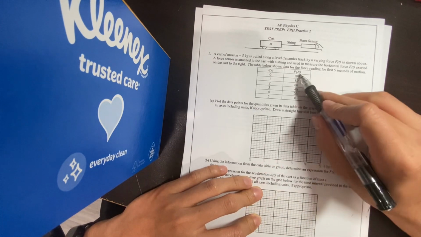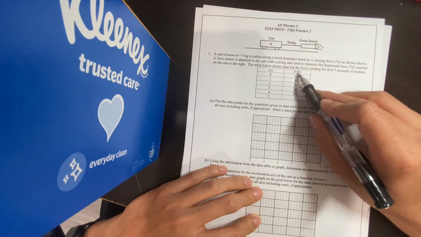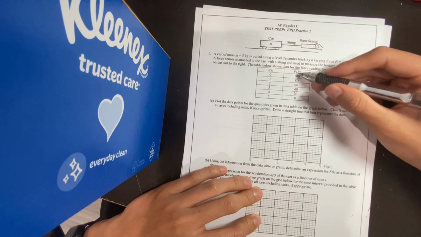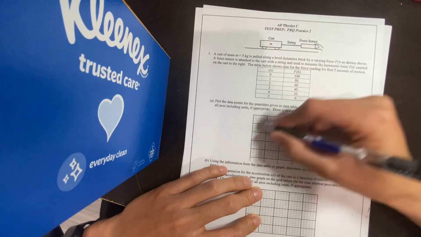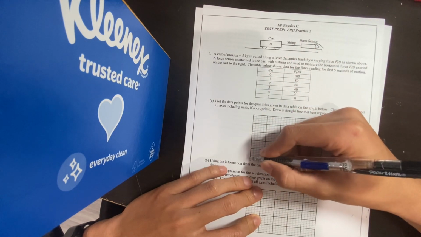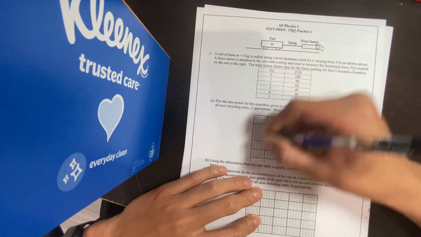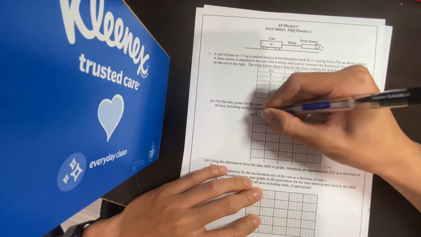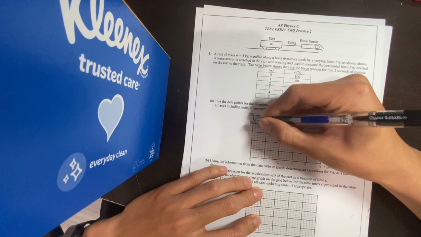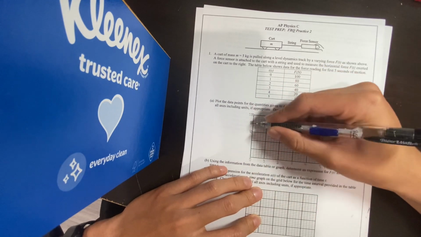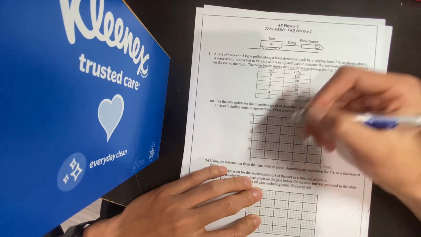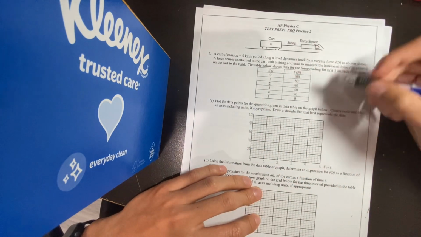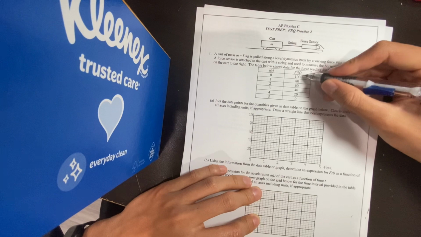And then we have the Fn, or the forces, which is going to be 0 down here to 100 up here, 80, 60. It's going to go by an interval of 20. And a straight line represents the data.